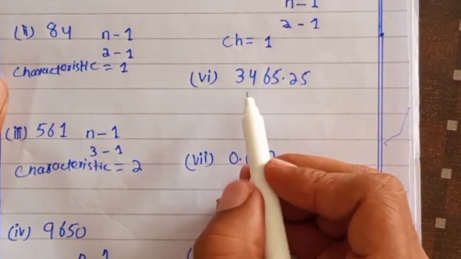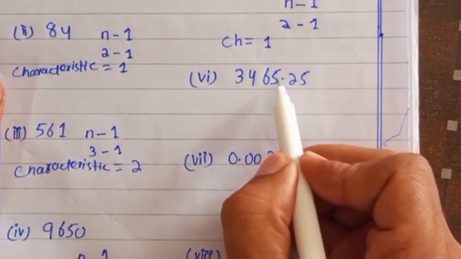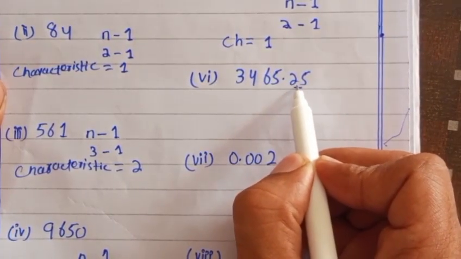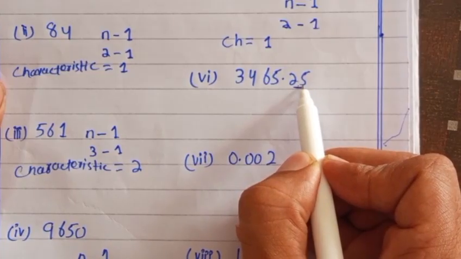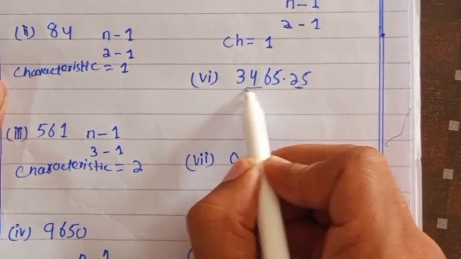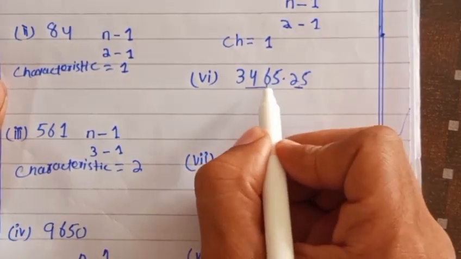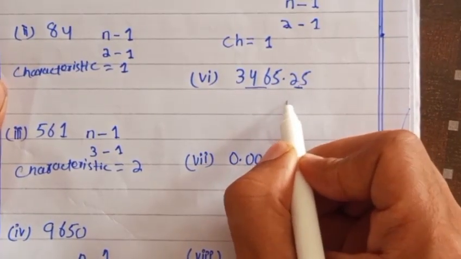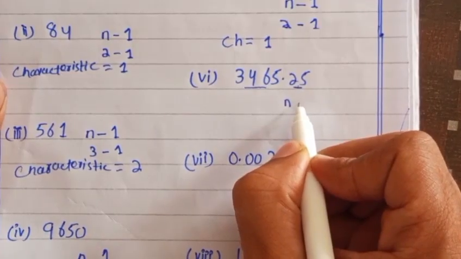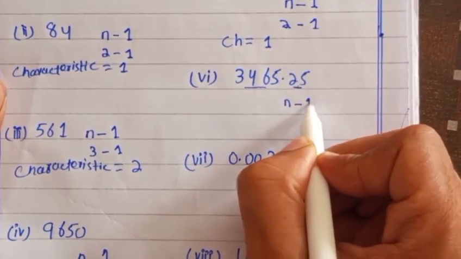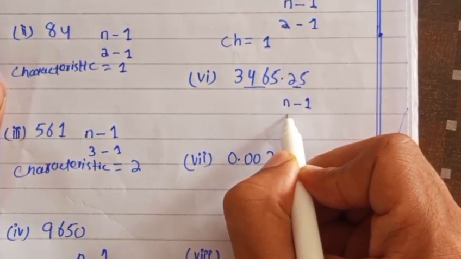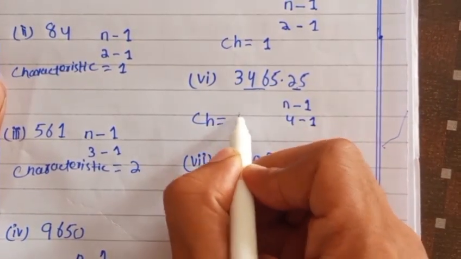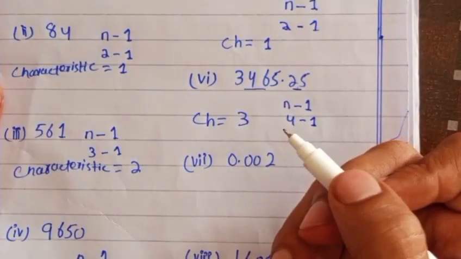Come to this one, 3465.25. After the point, whatever numbers come, they will be called mantissa. Before the point, they will be called characteristic. How many digits are there? 4 digits are there. So I will apply the formula of characteristic, n minus 1. This will be 4 minus 1. So the answer is characteristic is 3.